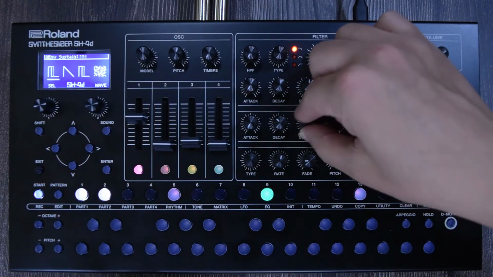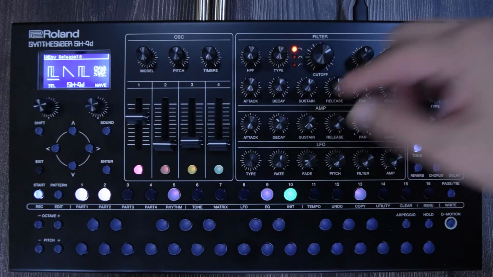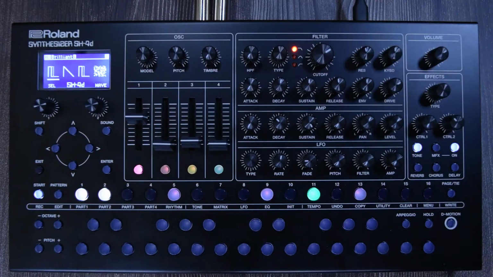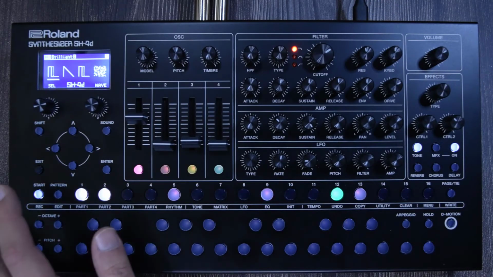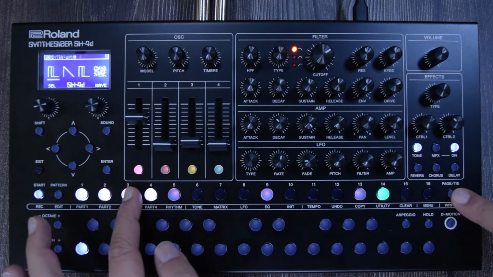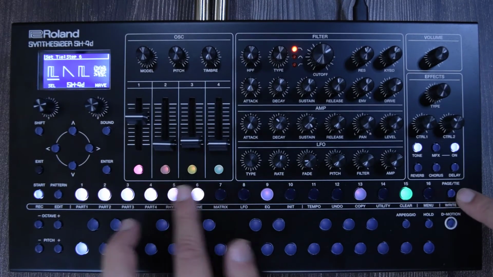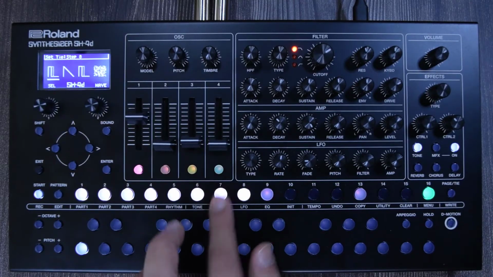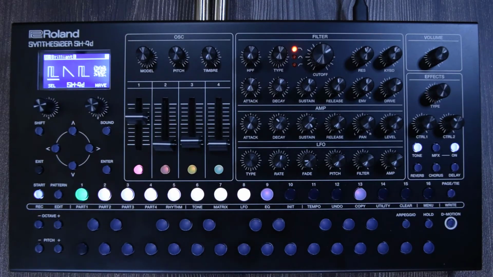And for this, I'm going to go sustain all the way up and release all the way down, right? So we can really hear the length of the steps. So I can go maybe to the number 2 and just make it longer. Now it's going to be 3 steps long. And I can do this over and over again and just extend, and tie all the notes.